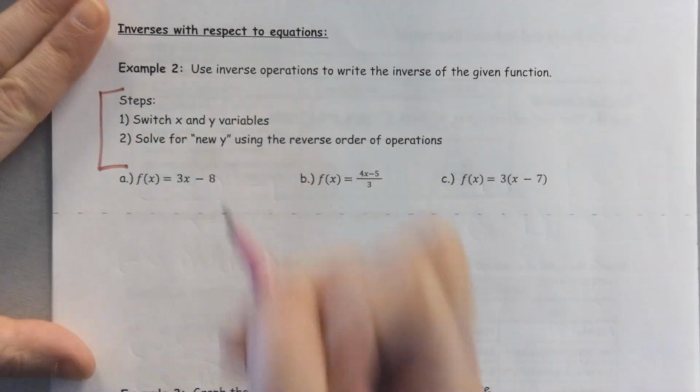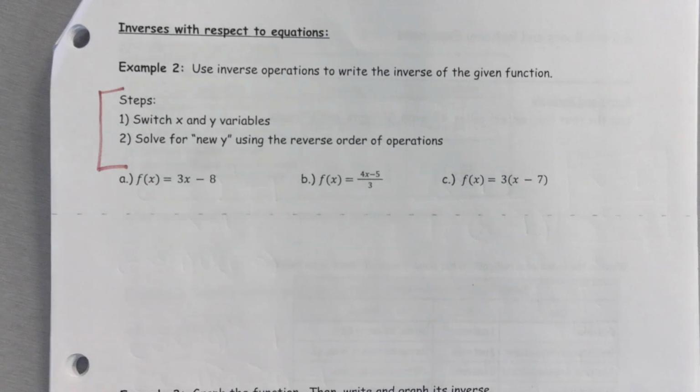There are two steps. Step 1 is to flip x and y. Step 2 is to solve for new y. The reason I call it new y is because a minute ago it was x. So I call it new y. So let's take a look.